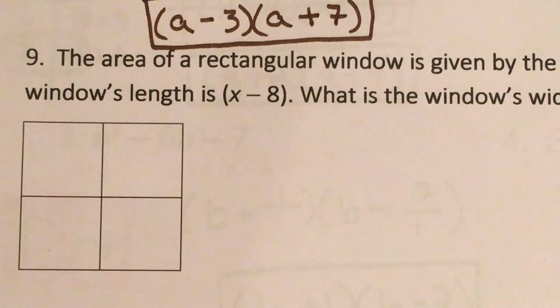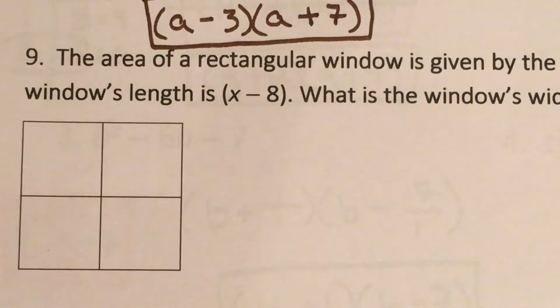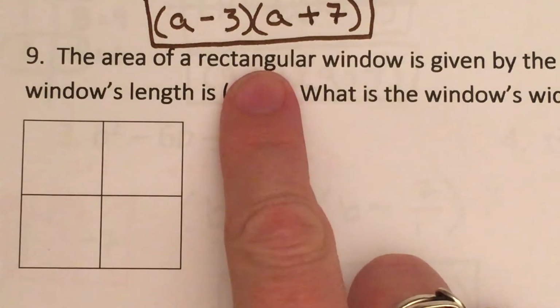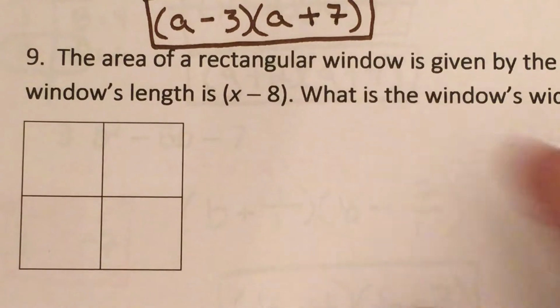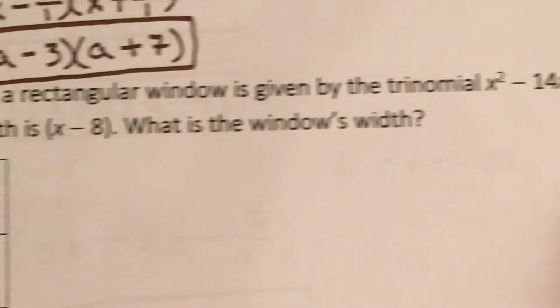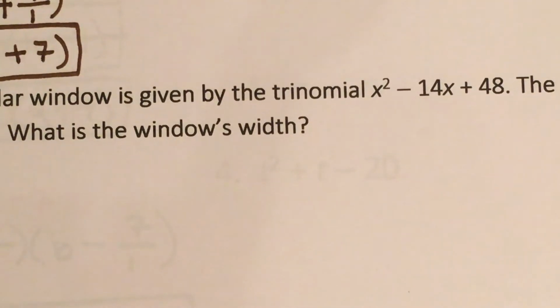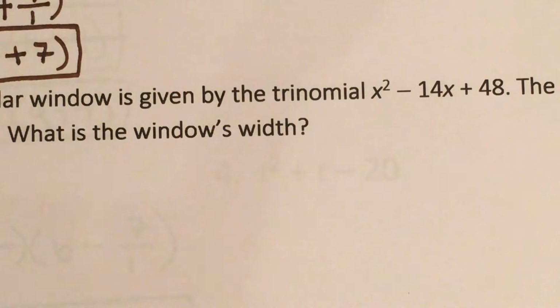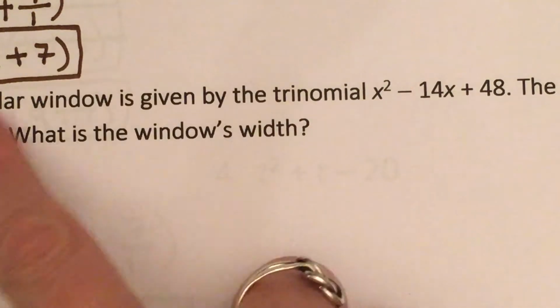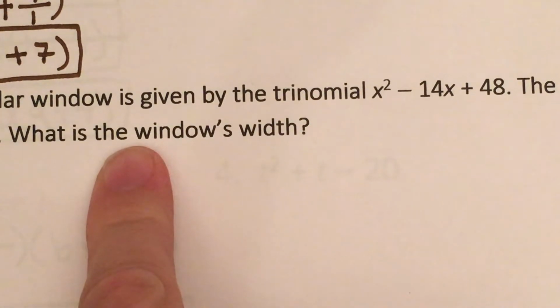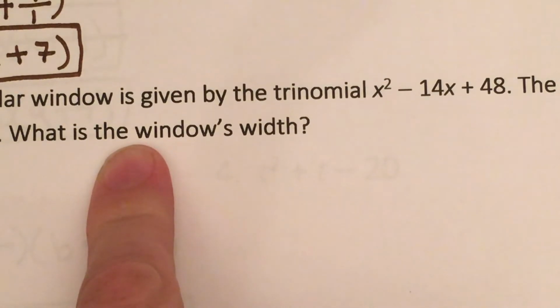So here we have an area of a rectangular window. And the area is this trinomial of x squared minus 14x plus 48. Now these kinds of problems, these setups, that is what I am expecting to be on your state test.